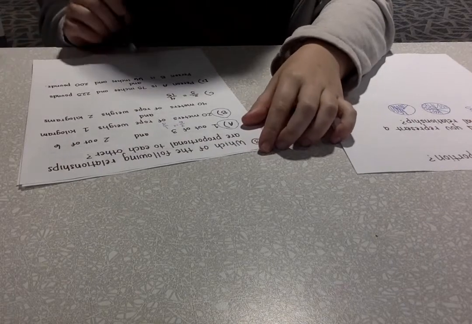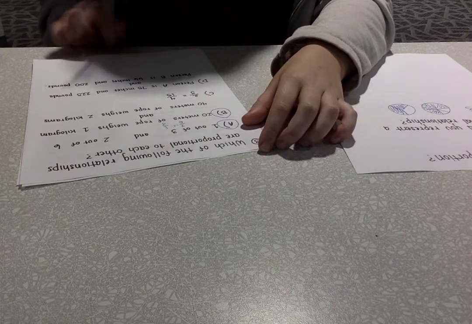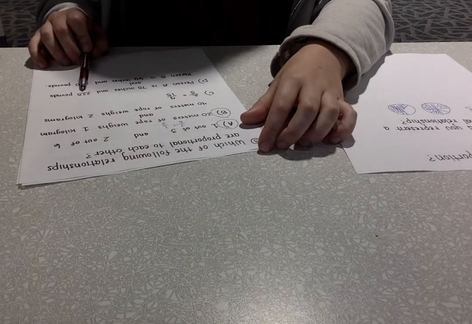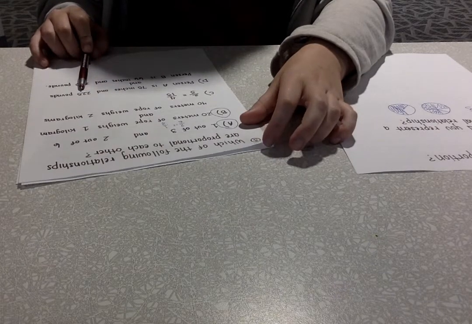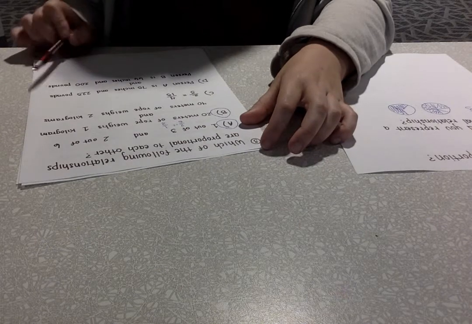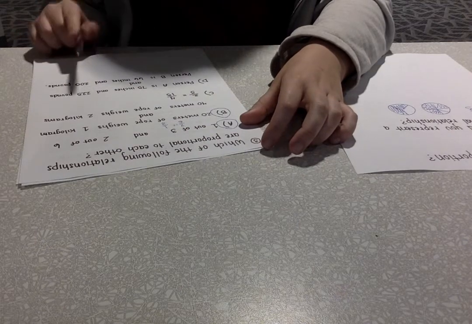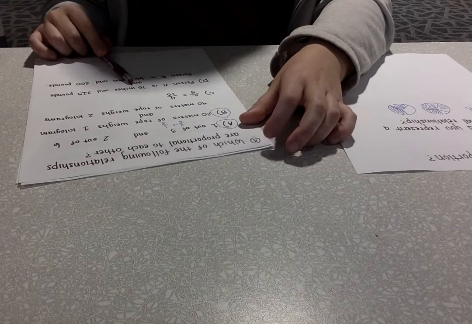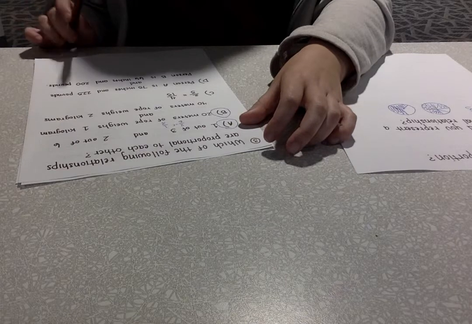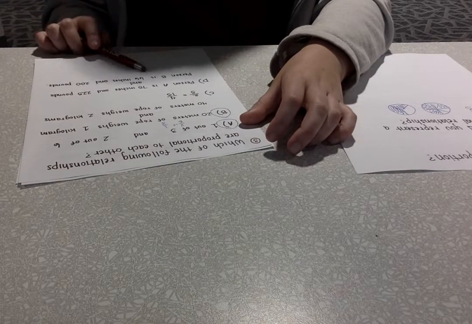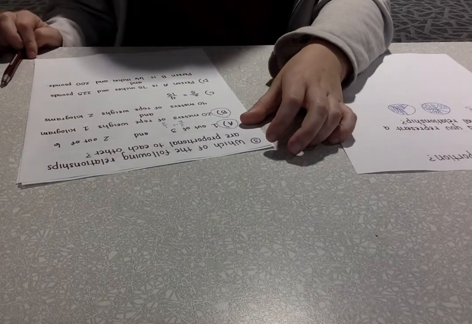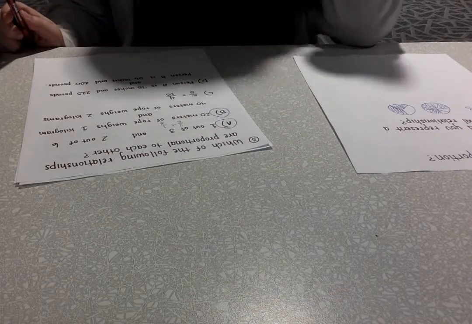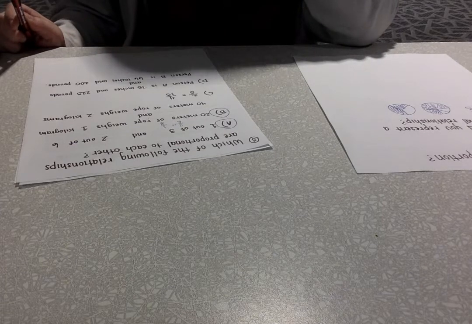Okay, I'm not sure if it's right, but to figure out if they would be equivalent, I put 75 over 225, and then 66 over 200, and I got 2 different numbers. But then I also did 225 divided by 75, and I got 3, and then I did 200 divided by 66, and I got 3.03 repeating. So I don't know if that's right, but I don't think they're equivalent because they don't match.